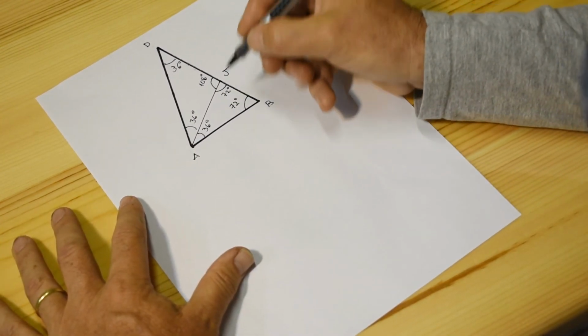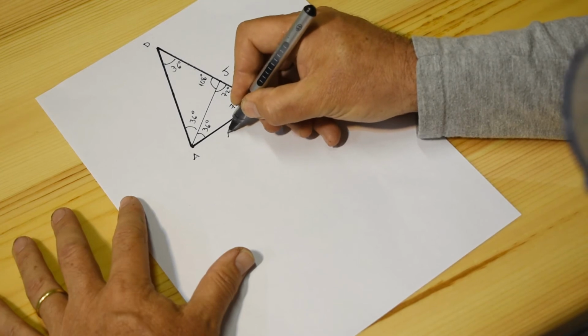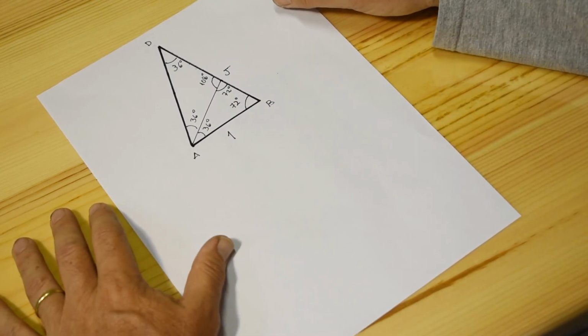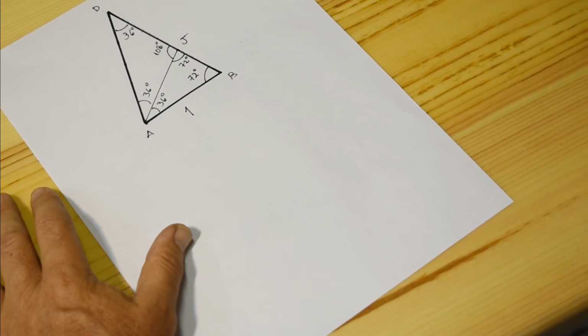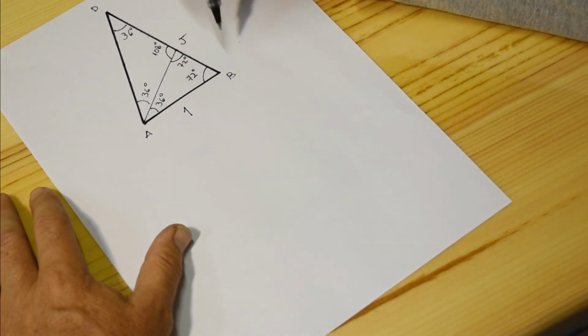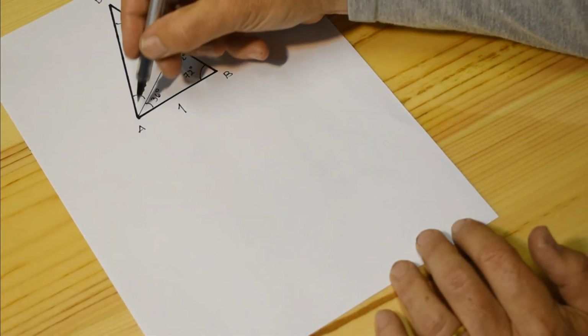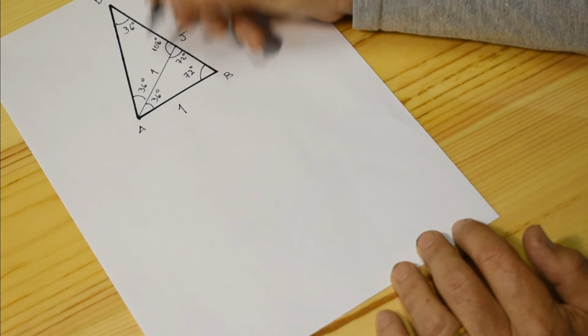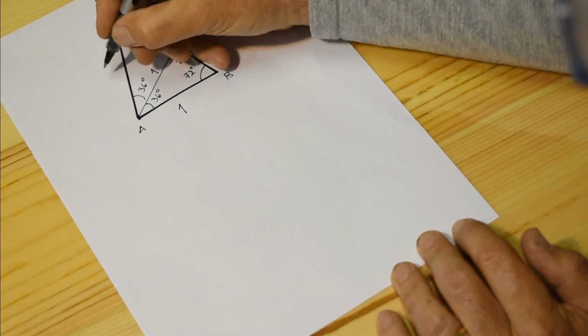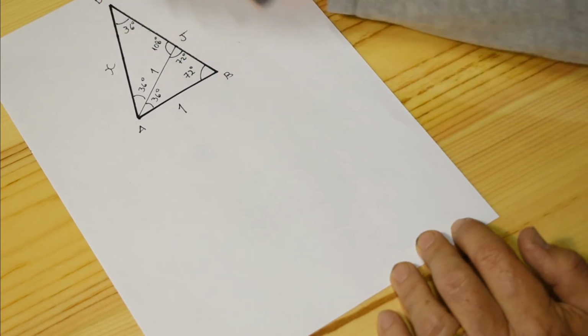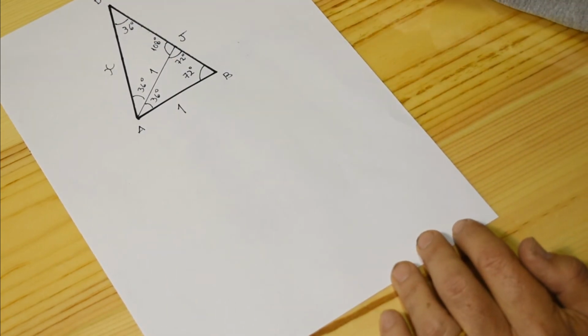We started setting that AB is 1. And then, since ABJ is isosceles, this side also has to be 1. Let's put X, the unknown, which is the diagonal.